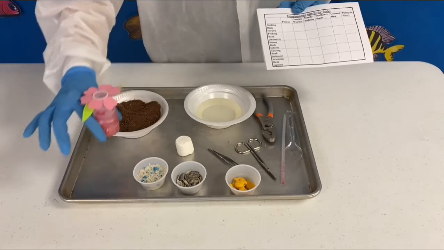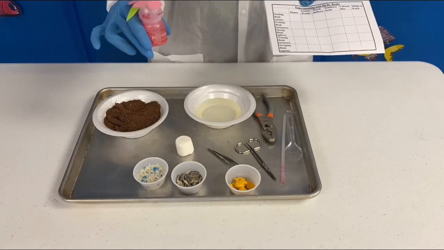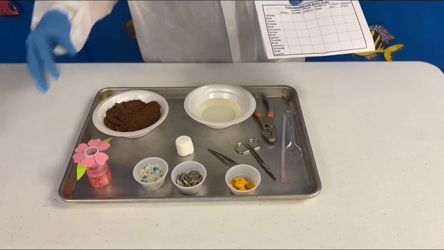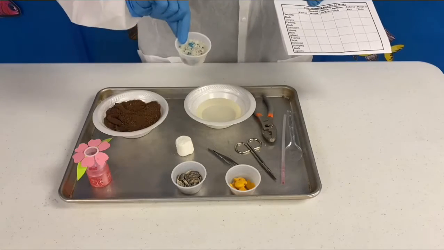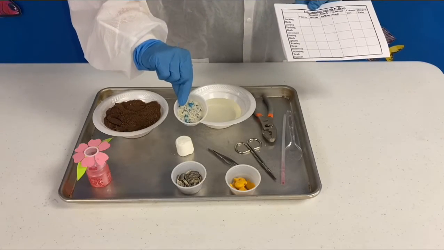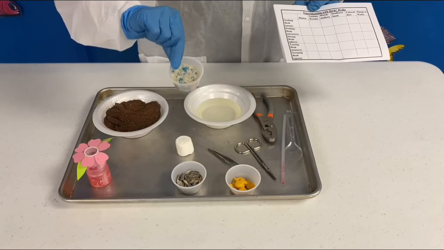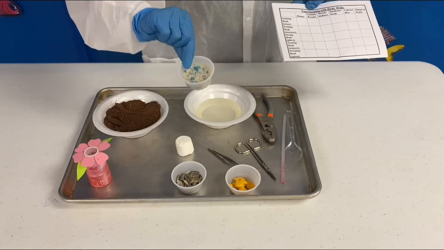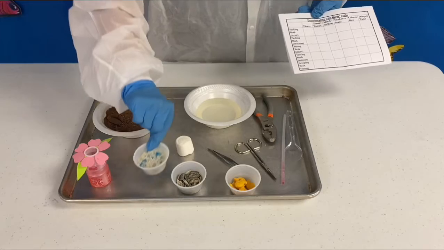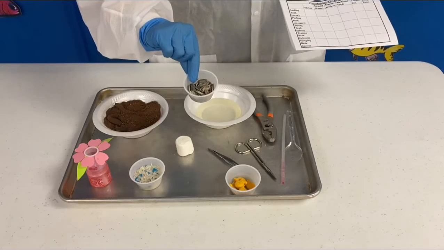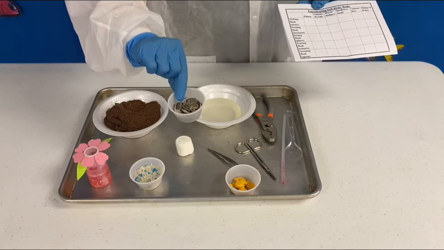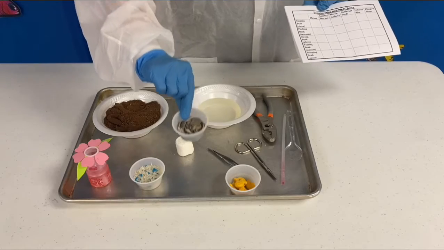Some birds only drink nectar or juice from flowers. So we have a flower here. In this one, we have some bits of rice, which are supposed to be like little insects. And in here, you only want to get the colored pieces of rice, okay? We've got some sunflower seeds because there are some birds that are just seed eaters or nut eaters.